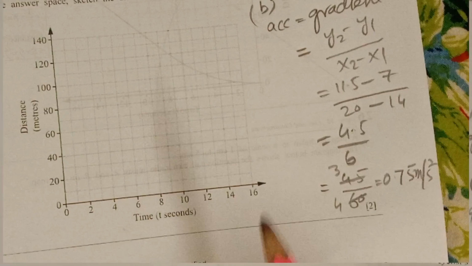11.5 minus 7 is 4.5, divided by 20 minus 14, which is 6.